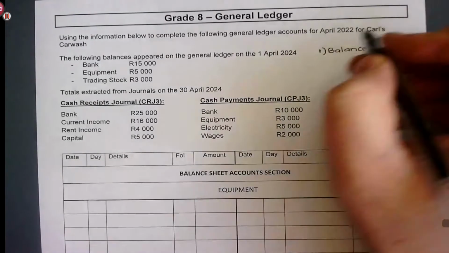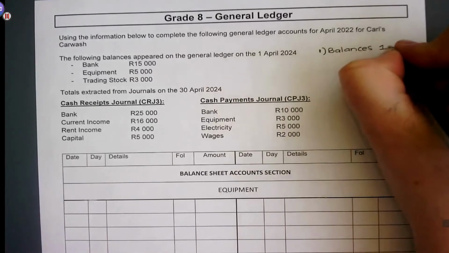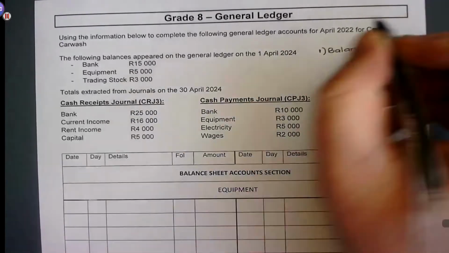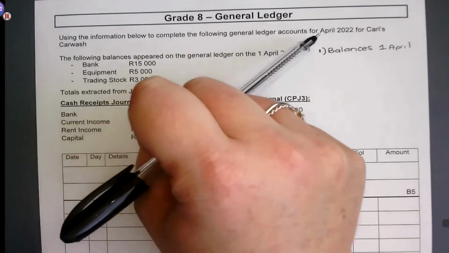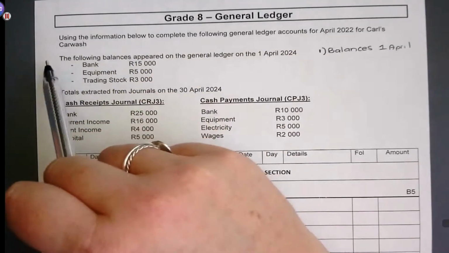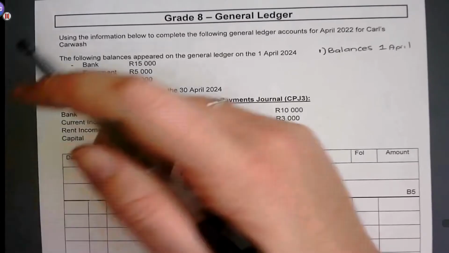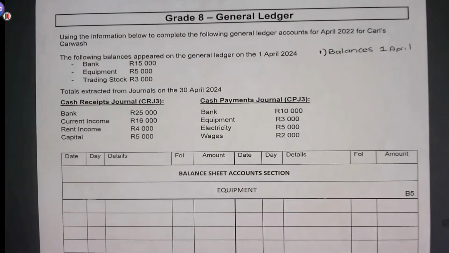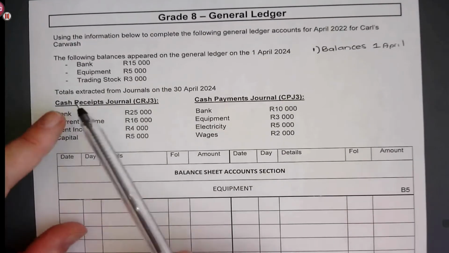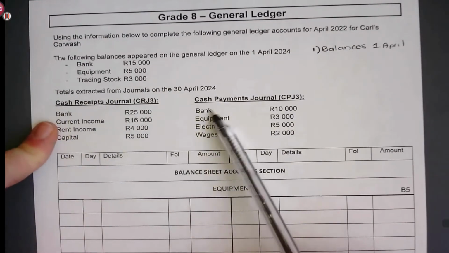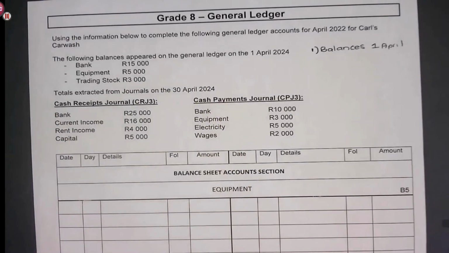balances. For the start, we're looking at April, the 1st of April. You're using the following information below to complete the general ledger account for April 2022 for Carl's Car Wash. What the general ledger does is work out how much equipment you have left at the end of the month, how much money you have left in the bank, how much rent income you made. It's just working out those totals, because you know that you receive money and you pay money, so we need to work out what you have at the end.